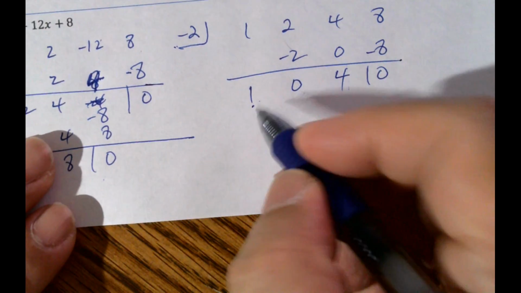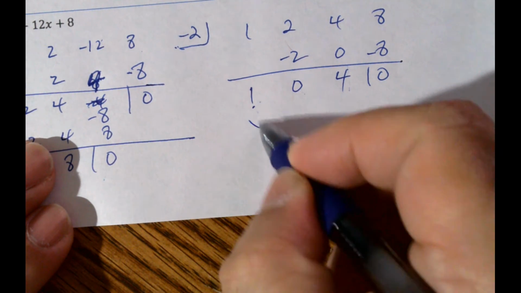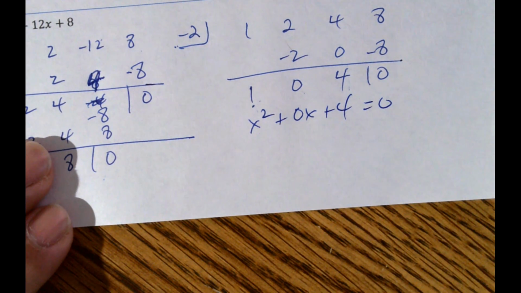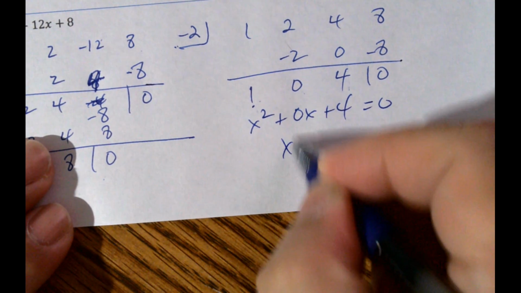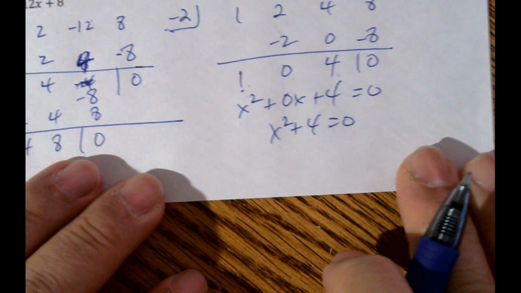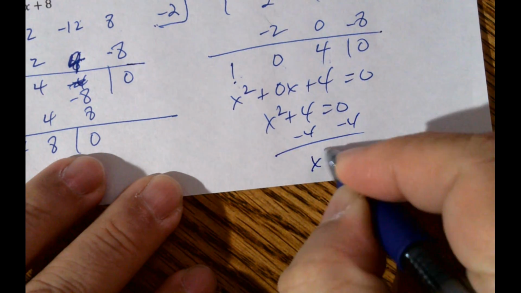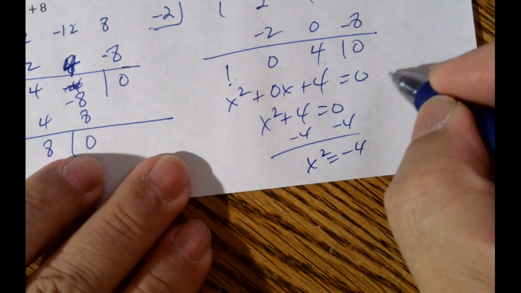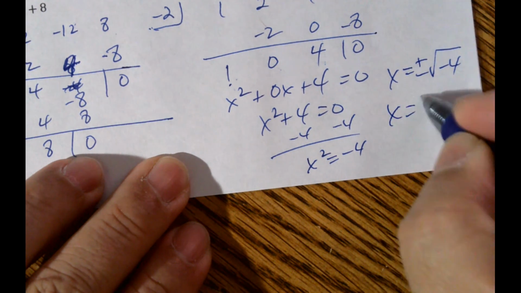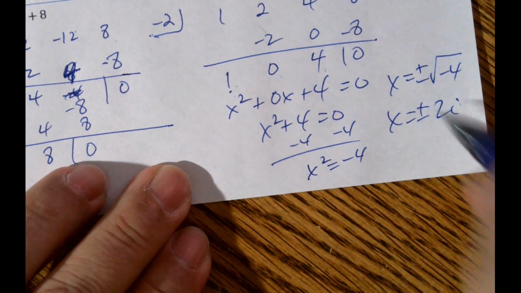So now I have, remember, if you have 3 terms, that's going to be x squared plus 0x plus 4 equals 0. Okay, so let's get rid of that 0x. So it's just x squared plus 4 equals 0. Now you can use regular solving to solve that. So you subtract 4 from both sides. You get x squared equals -4. So x equals plus or minus the square root of -4. So x equals plus or minus 2i. Okay? So there's 2 answers there, the plus or minus.